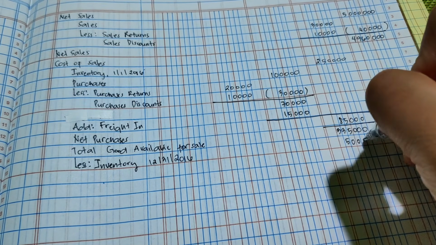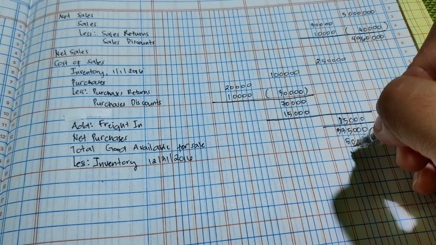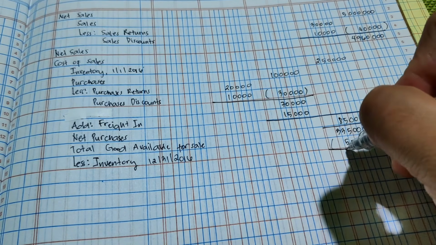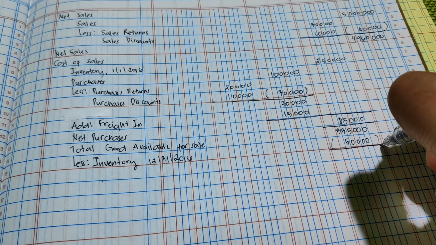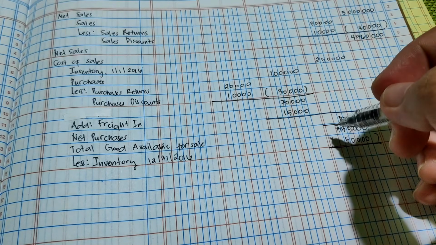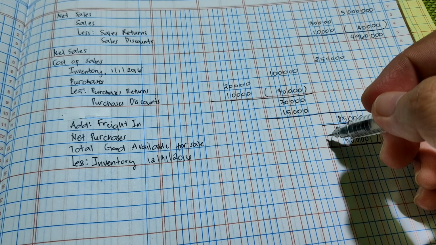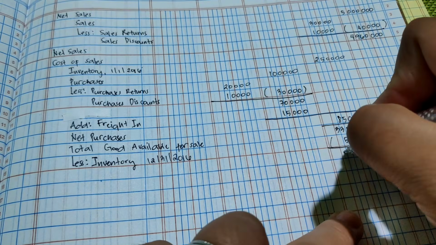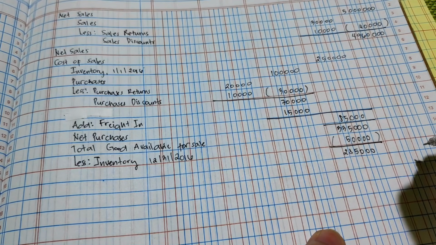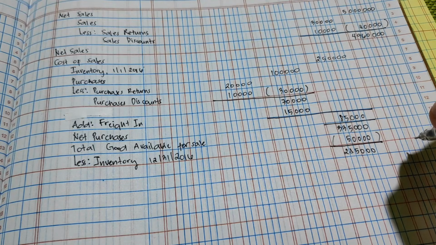Sa daghan nga ilahang nakuan, daghan gid ilahang na baligya. Okay, dayon i-less dayon nimo siya kay nag-word man ka nga less diri, represents the less is the open and close parentheses. So 335,000 minus 50,000 is 285,000. So mao na siya ang ginatawag dayon nato nga cost of sales.